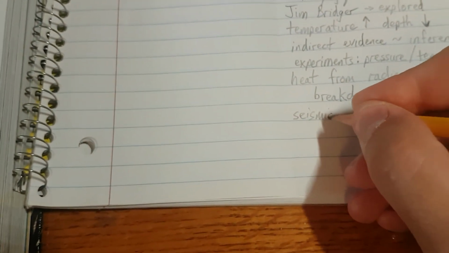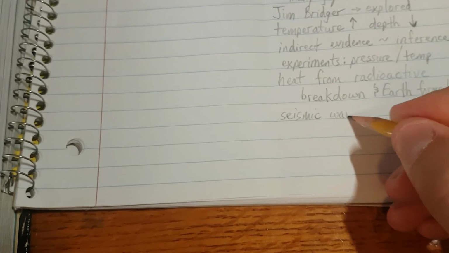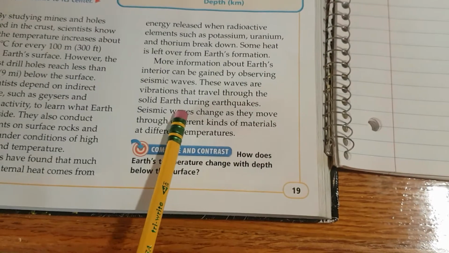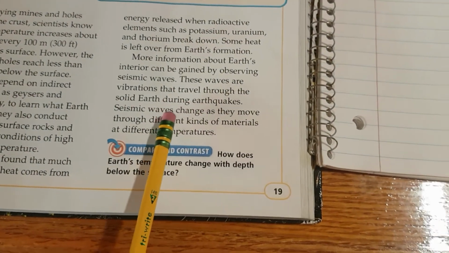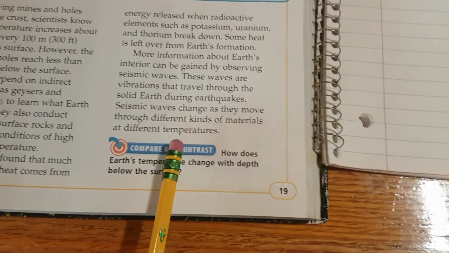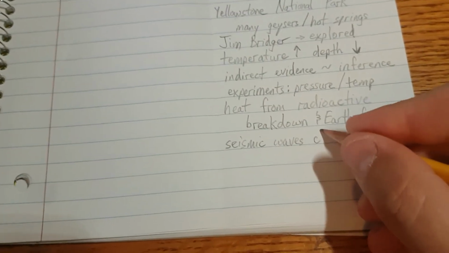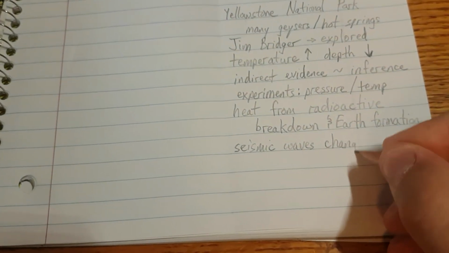Okay? So, seismic waves, and they travel through the solid Earth. They change as they move through different kinds of materials at different temperatures. Okay, so seismic waves change.